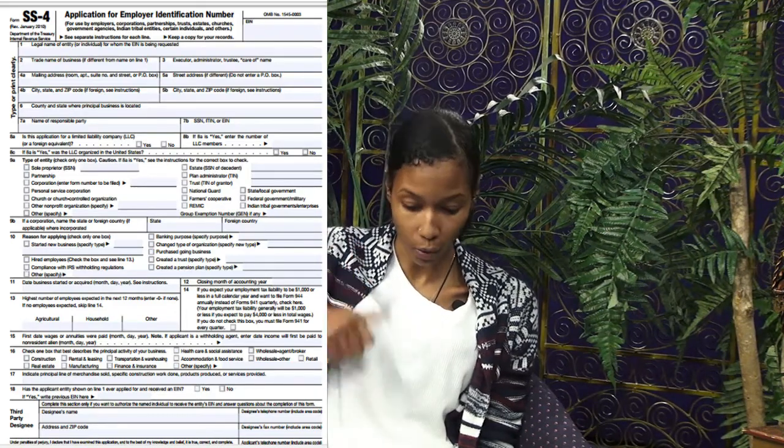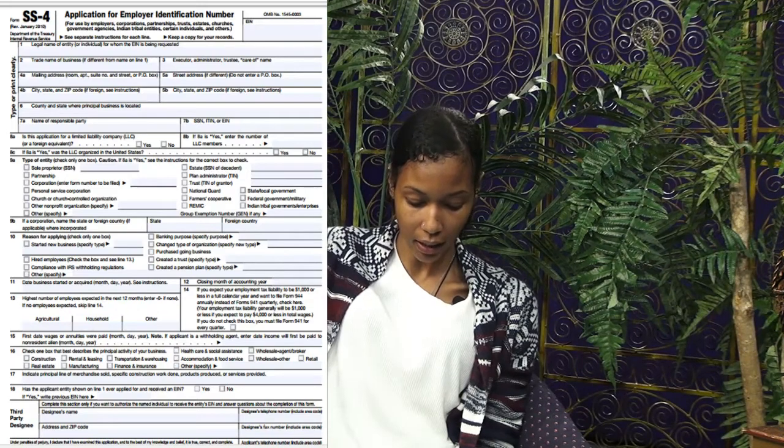7B, you will leave blank. Let's see, 8, you will put no. 8A is no. 8B, you don't list anything there. 8C is no. 9A, they're going to ask you what type of entity, what are you doing this for? And you could put a trust. Okay, you are creating a trust. This is what this whole document is about. And then 9B, we don't list anything. 10, the reason for applying, you could say you just created a trust, a family trust. That'll work for you. We don't list anything between 11 through 17, it's non-applicable, and 18 is no.